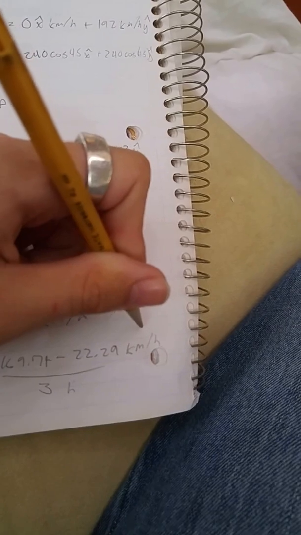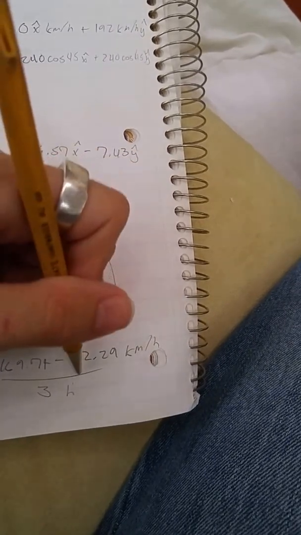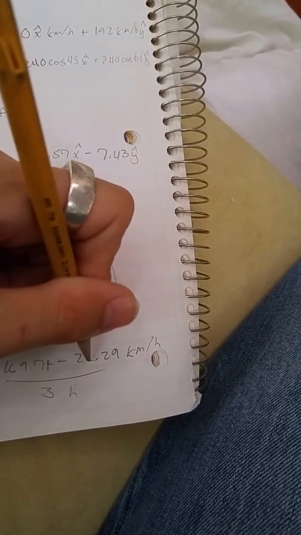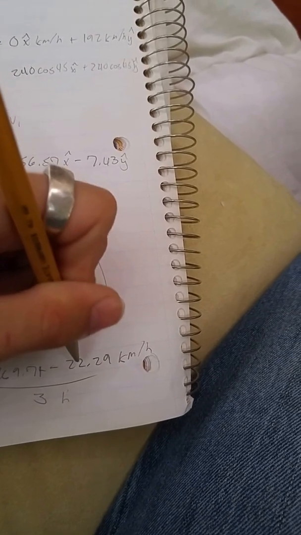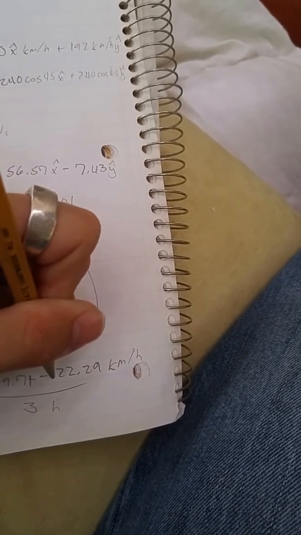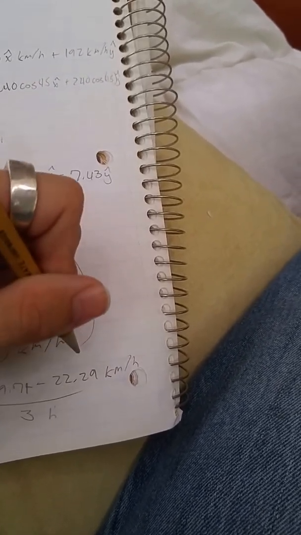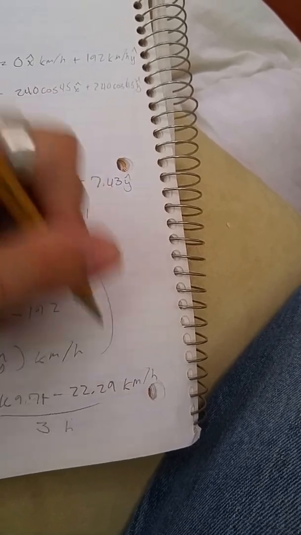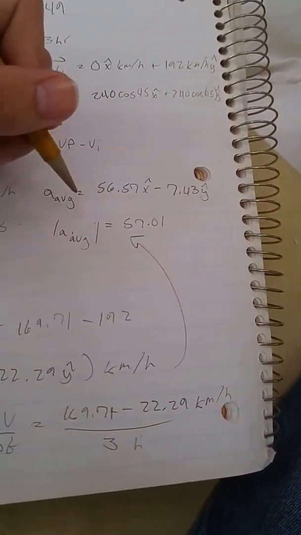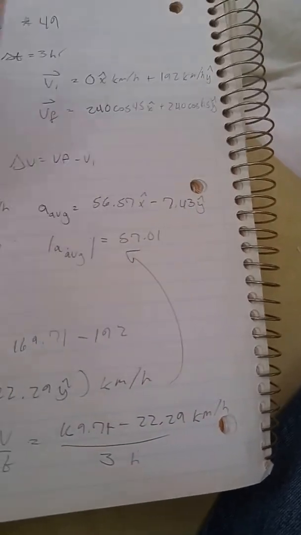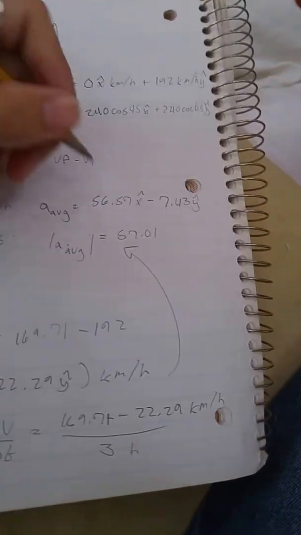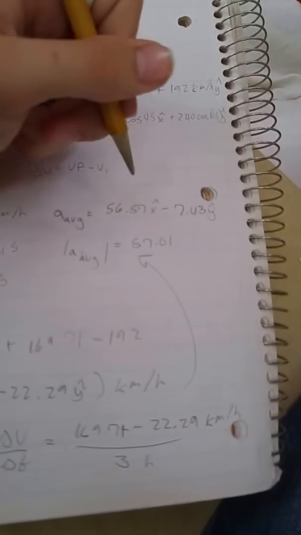And both of these are in kilometers an hour squared, because this is in kilometers an hour divided by hours. So kilometers an hour multiplied by 1 over 3 hours ends up with kilometers an hour squared, which is the correct unit of measure we want for acceleration. And there we have it.